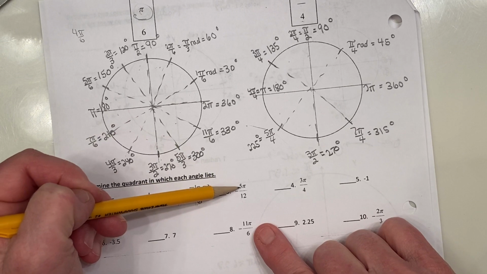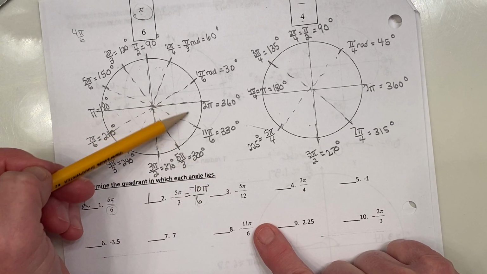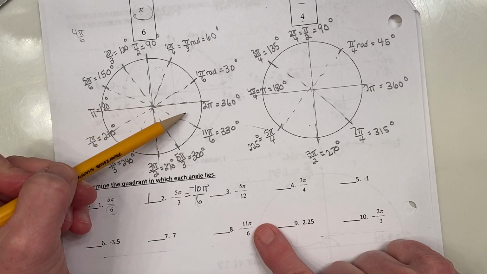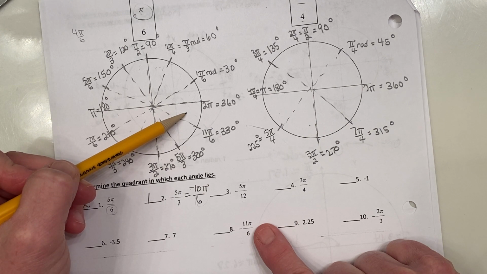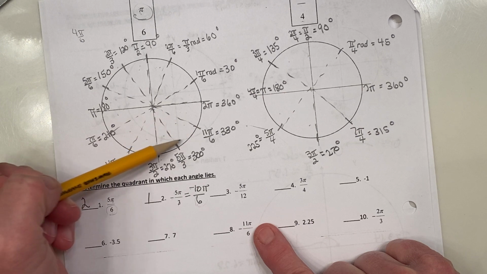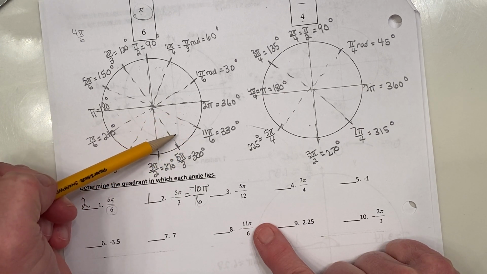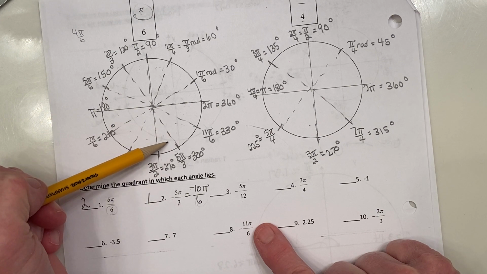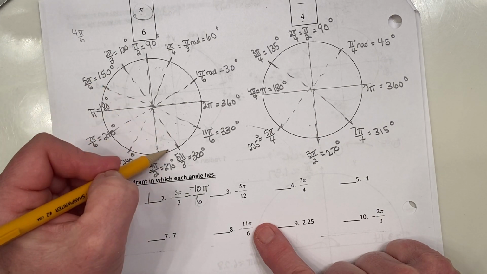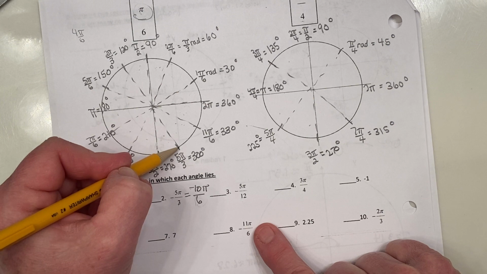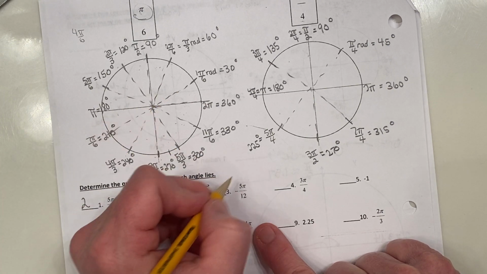So then I'm looking at this going, okay, it's negative though. So I've got to go down this way. So this is negative 2 pi over 12, because that's negative pi over 6. If I divide these sections in half, remember that's a pi over 12, a 2 pi over 12, 3 pi over 12, 4 pi over 12. Negative 5 pi over 12 would put me down here halfway between these two angles. I'm in quadrant 4.